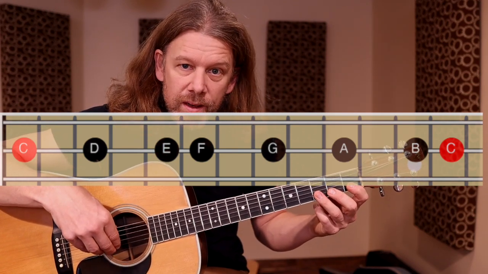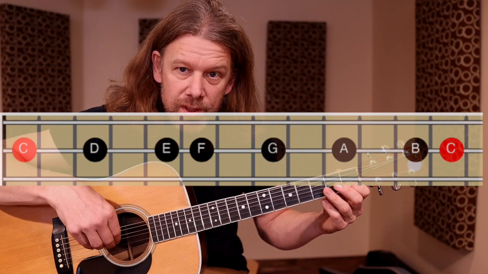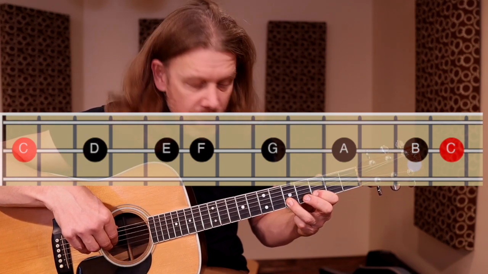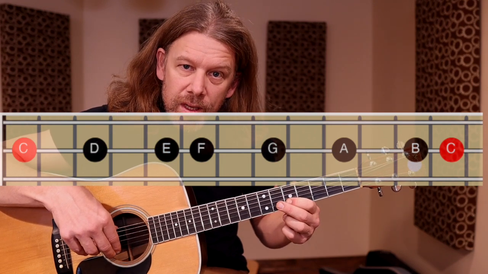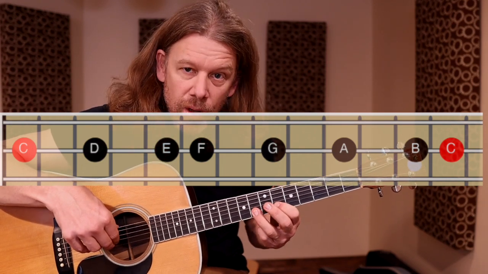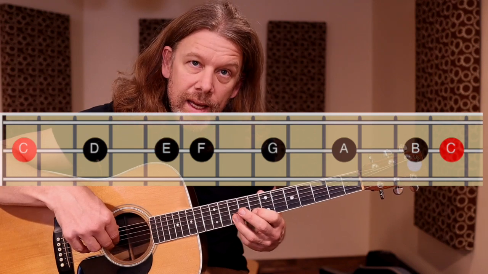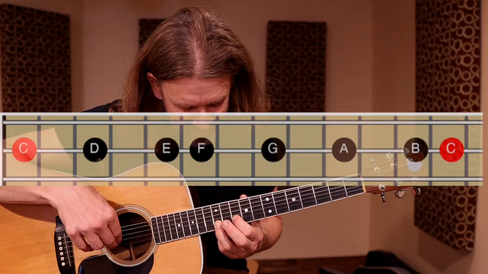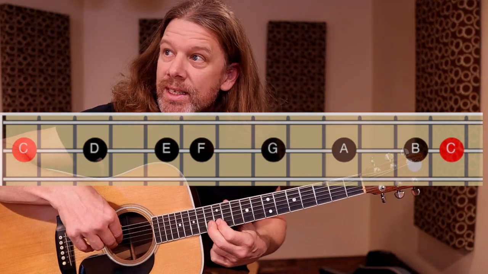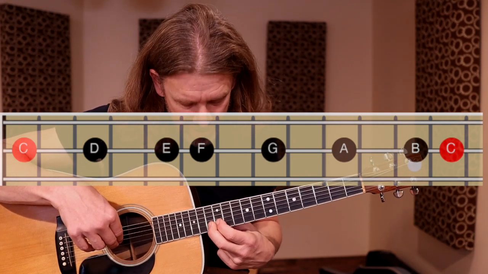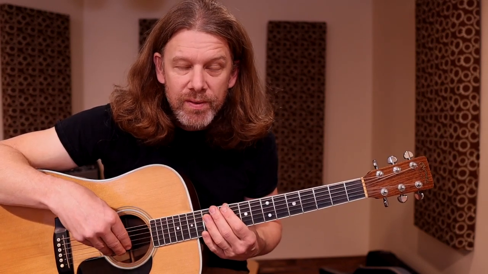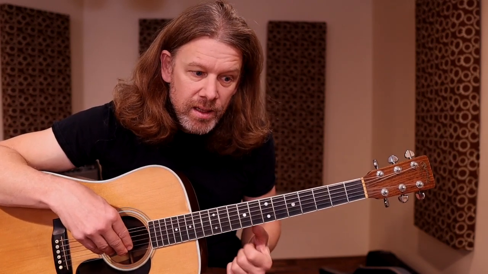But it's important now to try to figure out, okay, from C to D is a whole step, D to E is a whole step, here's our half step, E to F, F to G, whole, G to A, whole, A to B, whole, and then B to C is our half step. Okay, so this is our first course of action, is to understand the major scale, do, re, mi, fa, sol, la, ti, do.